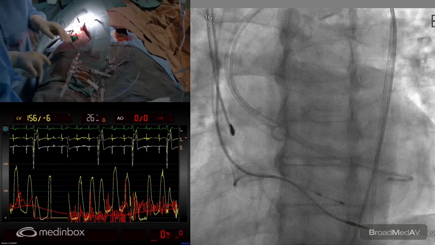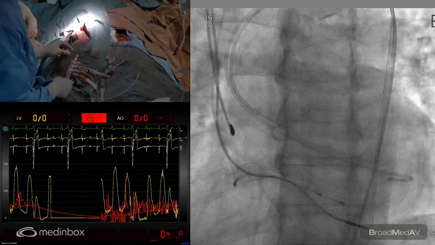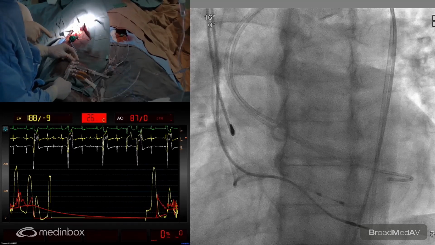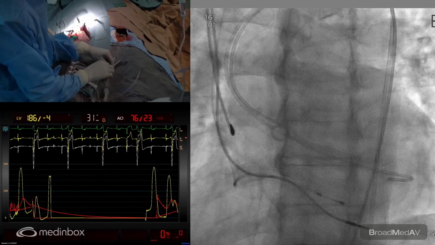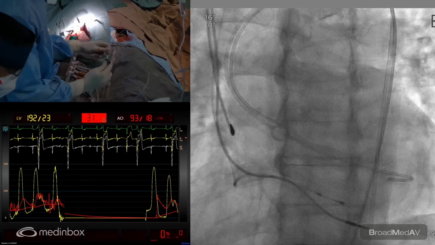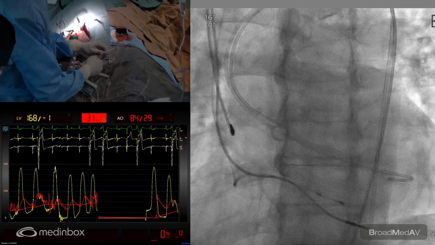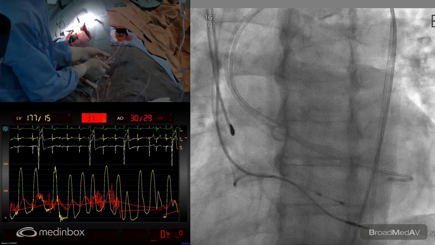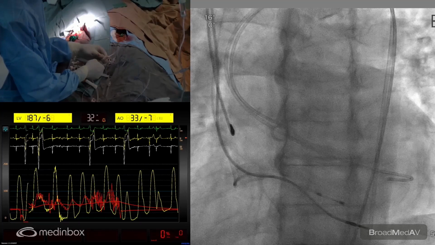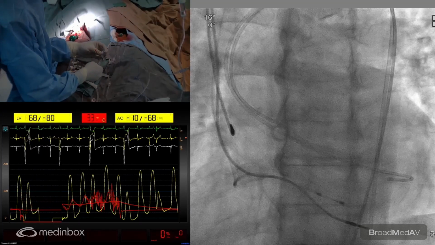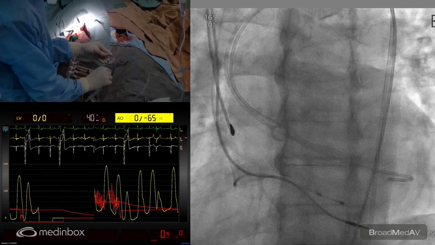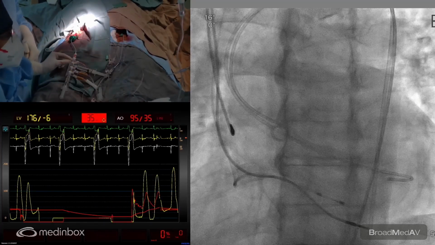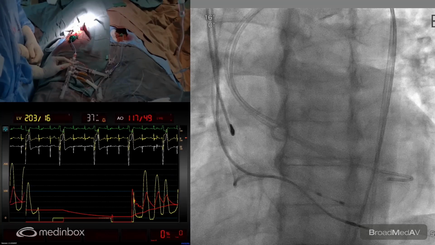Flush this. Flush both. ACT is 592. Flush which one? Red or blue? Okay, ready? We're now going to get some gradients here and then, after that, go ahead with the pre-dilatation. So if you can show the hemodynamics.